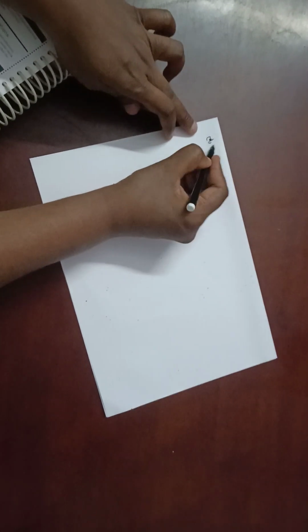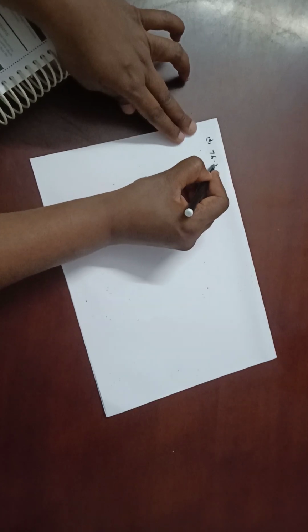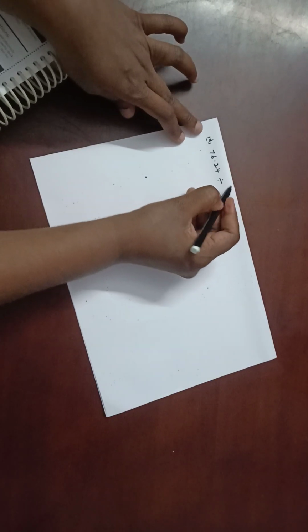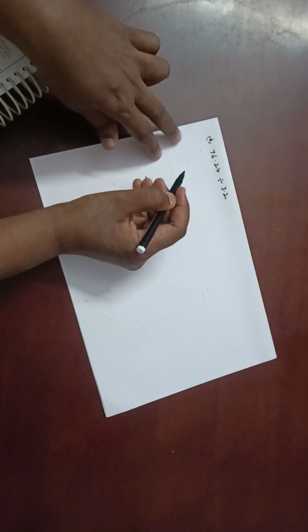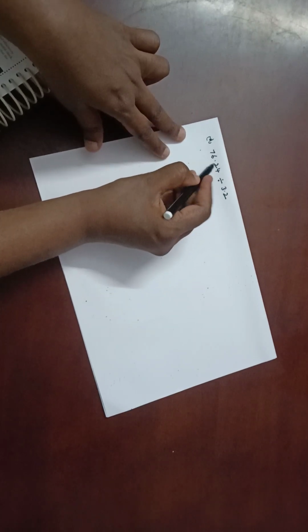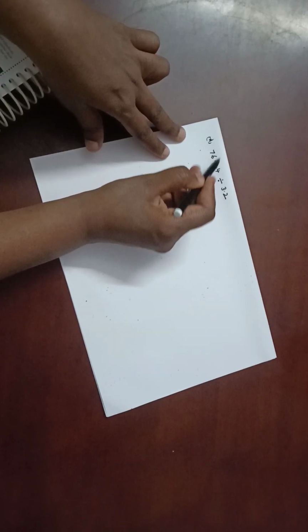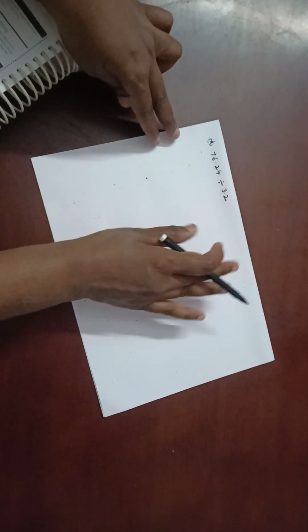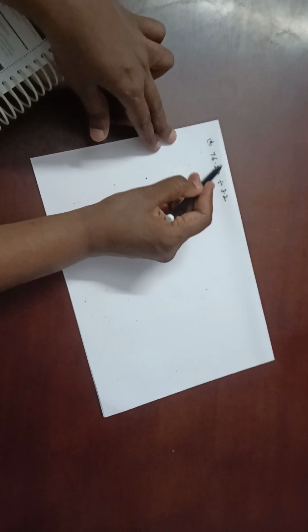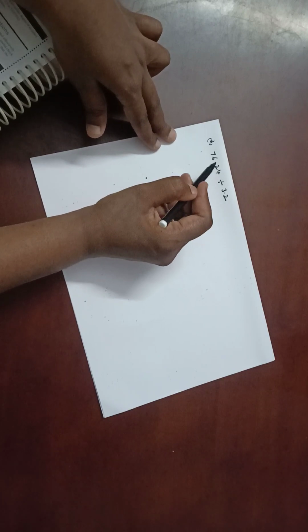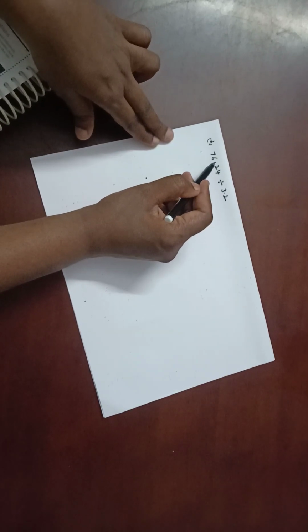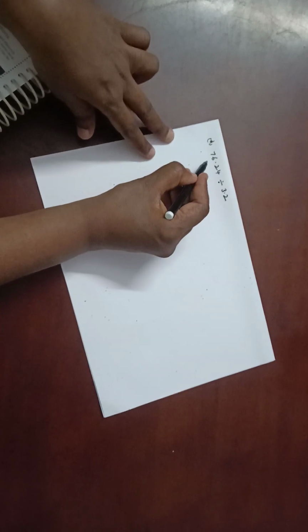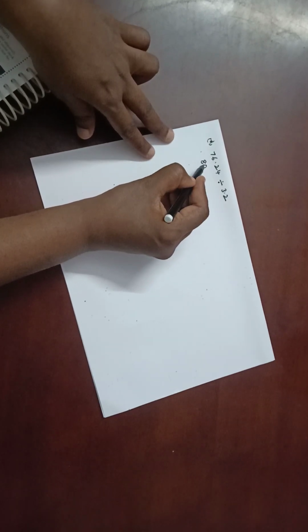See, 76.24 divided by 3.2. For this also we find the approximate value. Here this is a decimal, this is also a decimal, and I am rounding the decimals. 76.24 is rounded to 80, since 76 is nearer to 80.